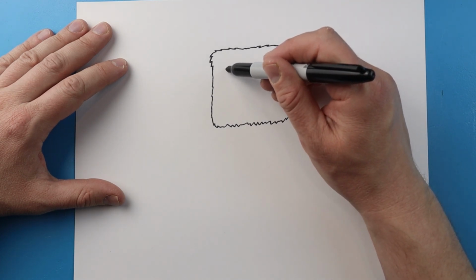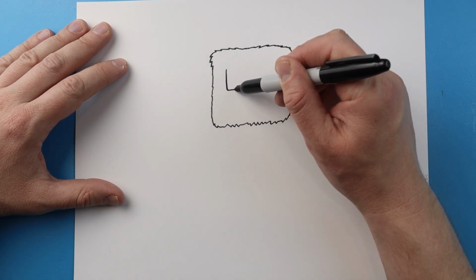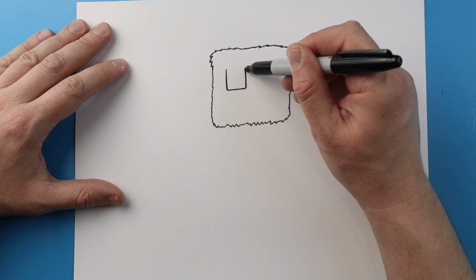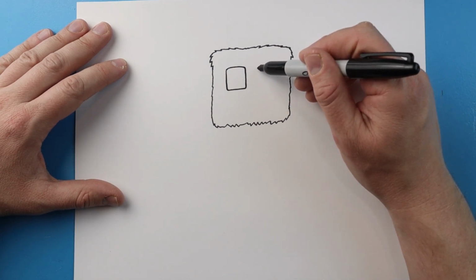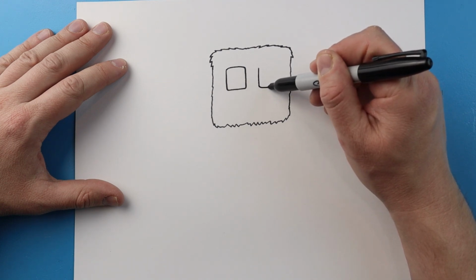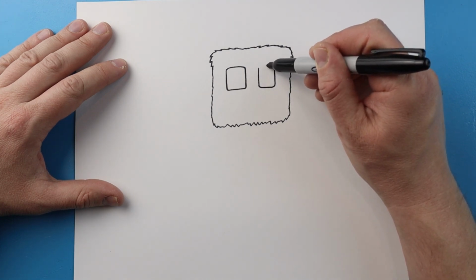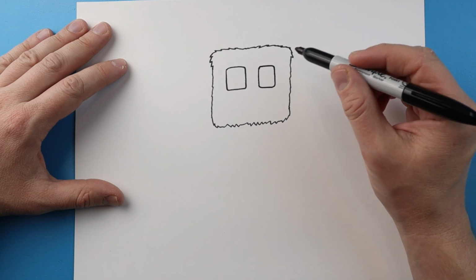Next, for the eyes, let's begin by making a line that's going to go down, over, up, and then over in a square shape. And then same thing here, down, over, up, and over in a square shape.